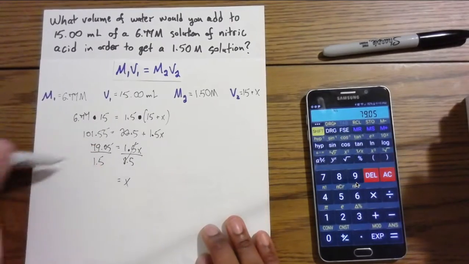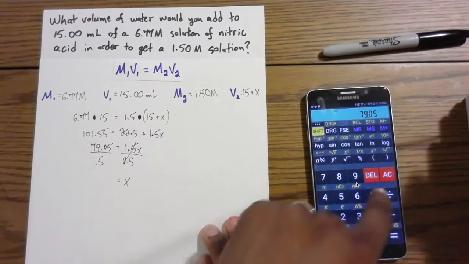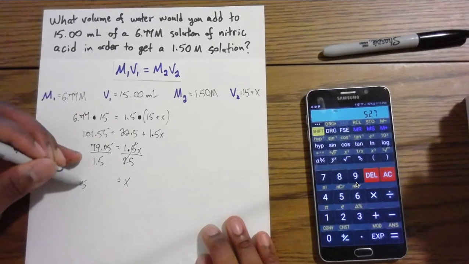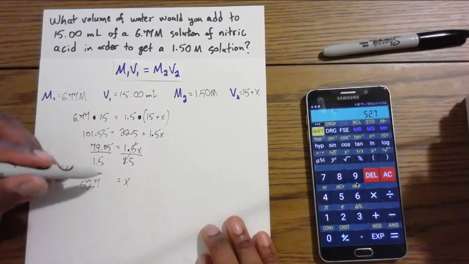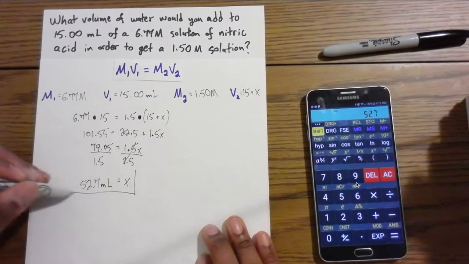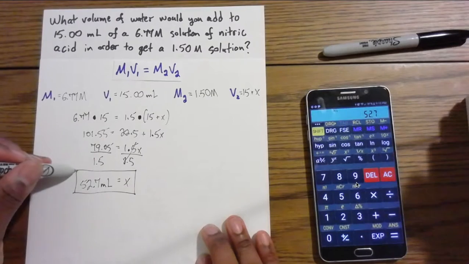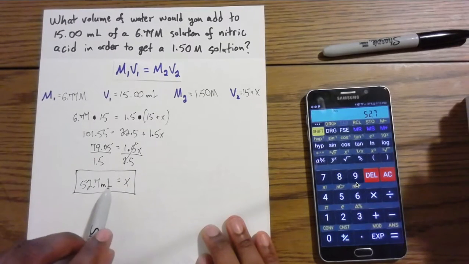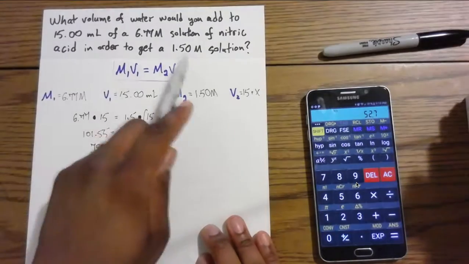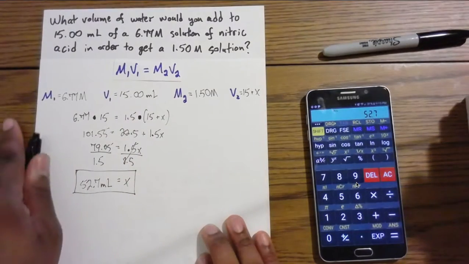Now I'm going to divide both sides by 1.5. And x equals 79.05 divided by 1.5. And my answer is 52.7. My units are in milliliters. And there we go. I need to add 52.7 milliliters of water to my initial volume in order to get a 1.5 molar concentration.